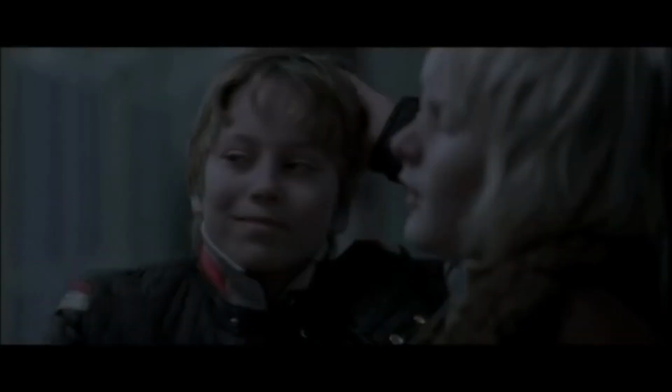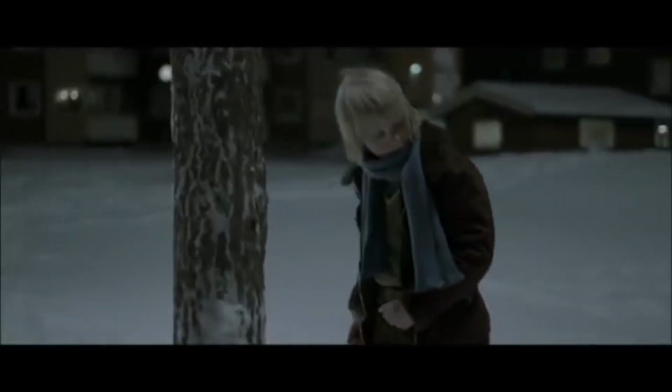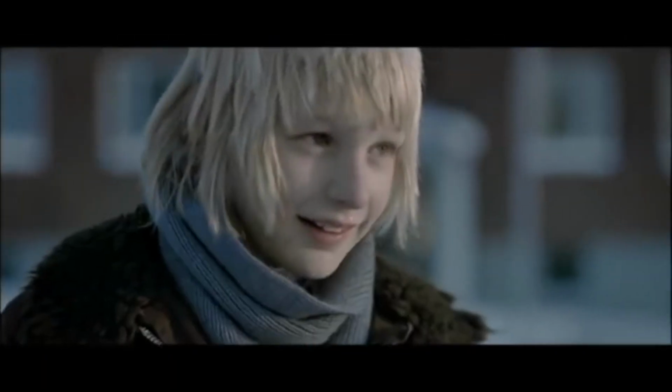A little bit of plot for you. Oscar, who is named Owen in the American remake, is a young boy that is mercilessly bullied at school and is full of quiet rage and pain. The adults in his life don't see that he needs help, and he's pretty isolated and lonely until he meets a strange girl named Eli, named Abby in the remake. She helps him find love and revenge, and she's also a vampire.